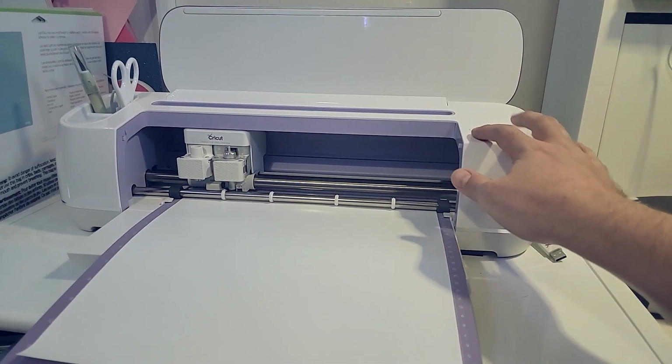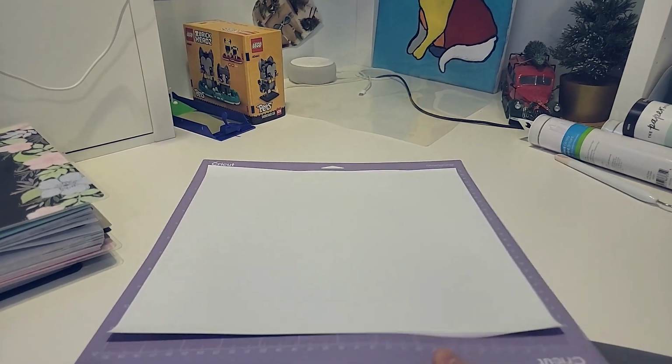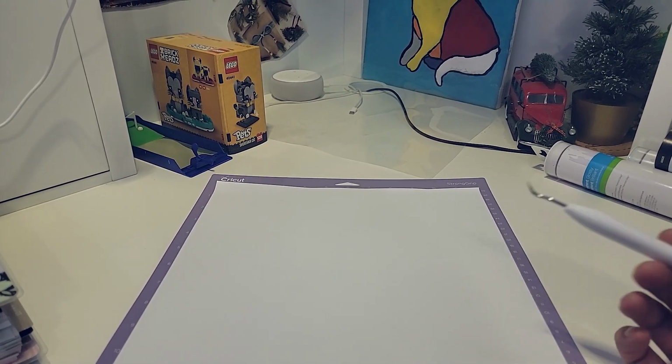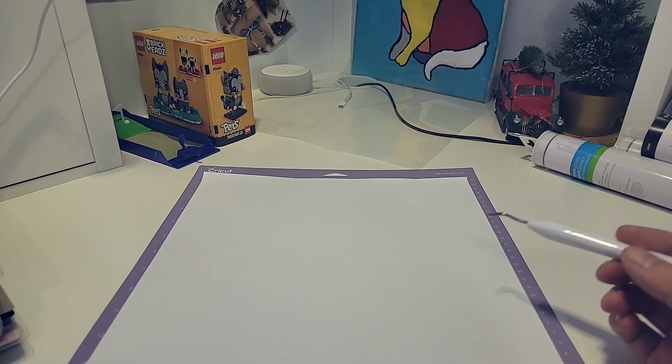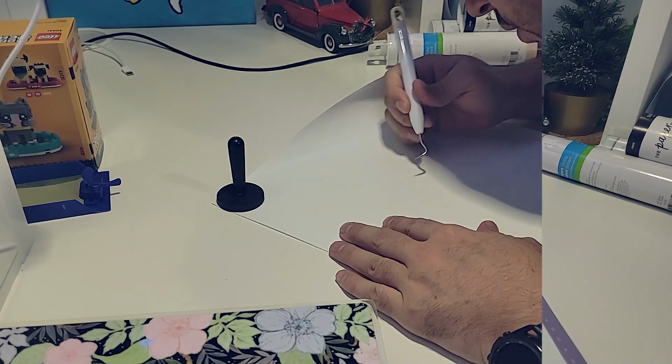All right, now it's done. Press this, catch it. And you can't see anything. Oh, you could barely see anything. Now you're gonna take it off this mat and use this and weed out only stuff that you want on the shirt. Enjoy this fast moment.